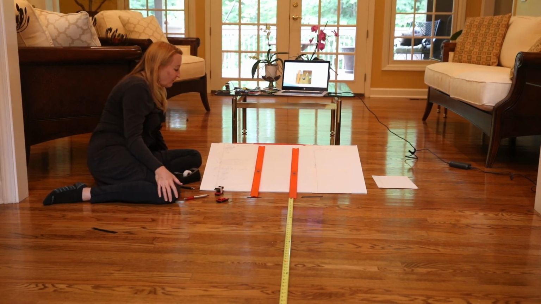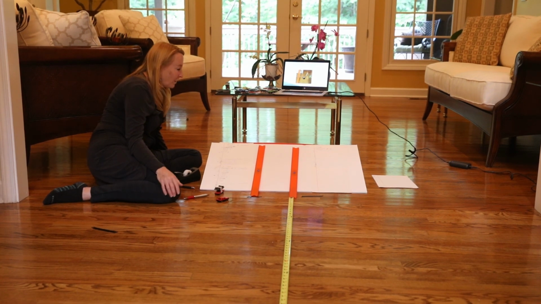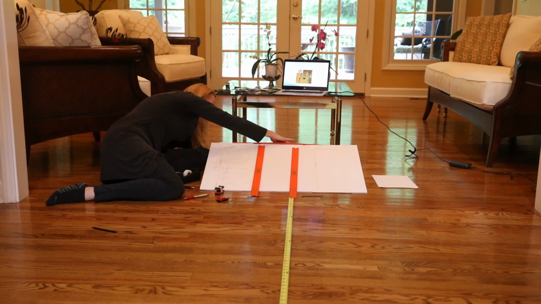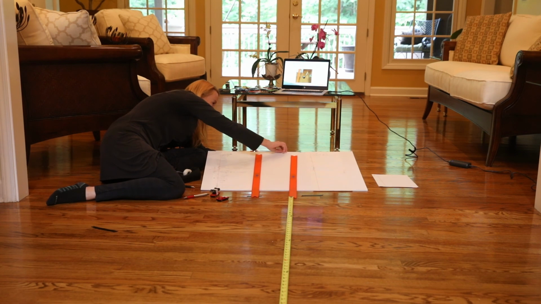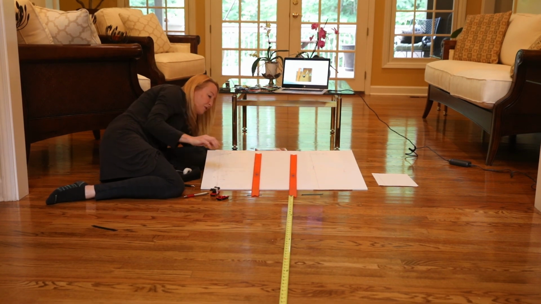So let's start at height 1. We don't even need to do different heights for this experiment. But the experiment works either way.